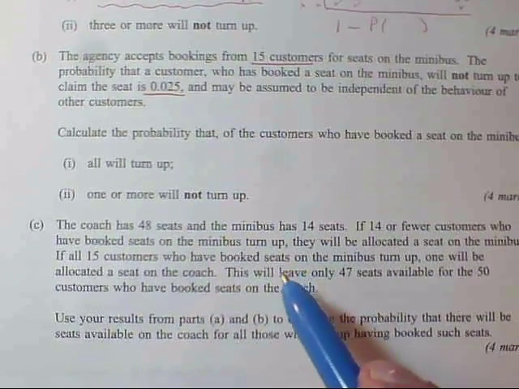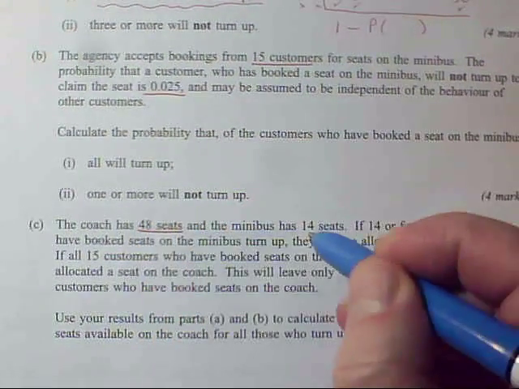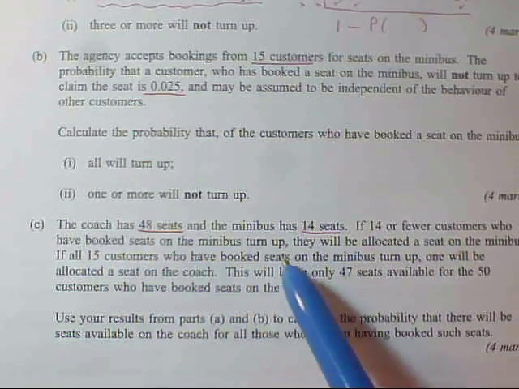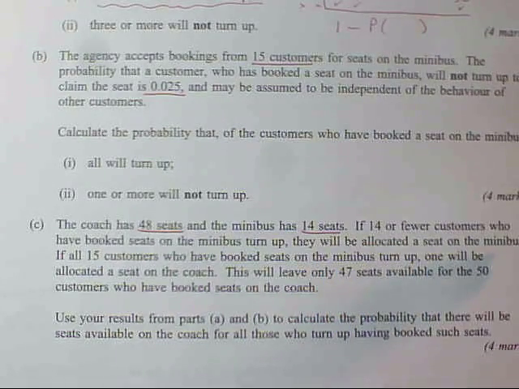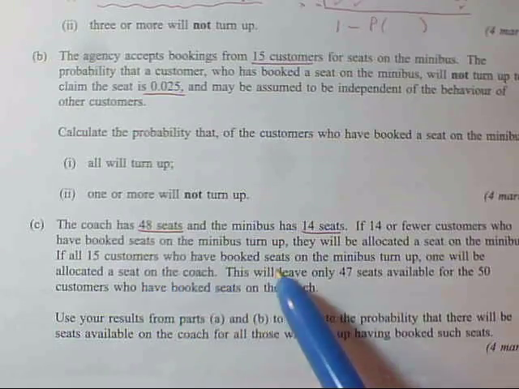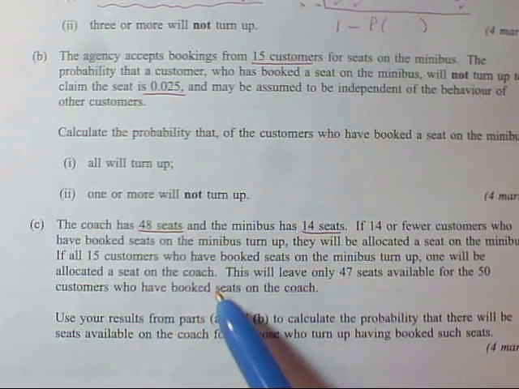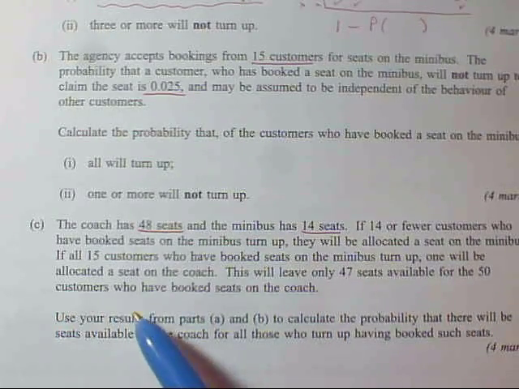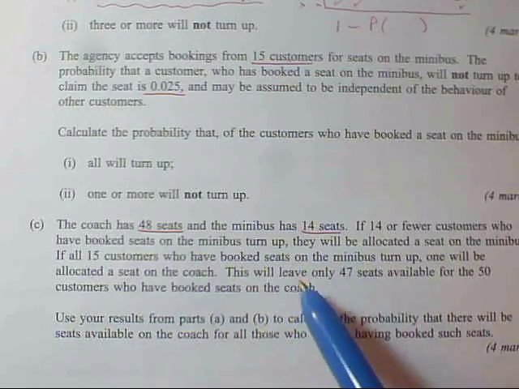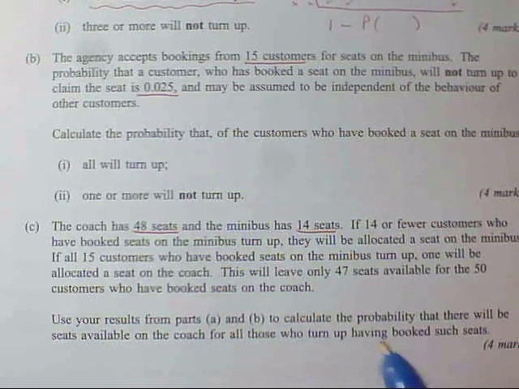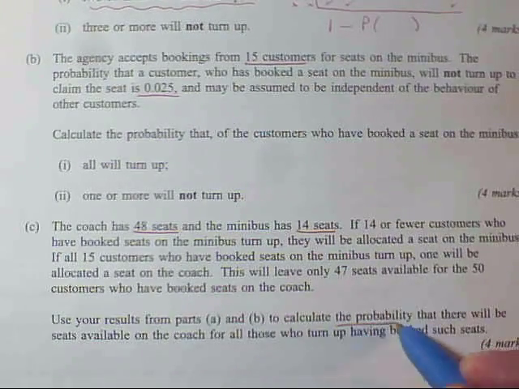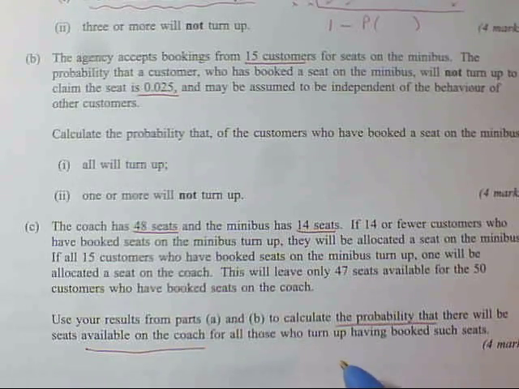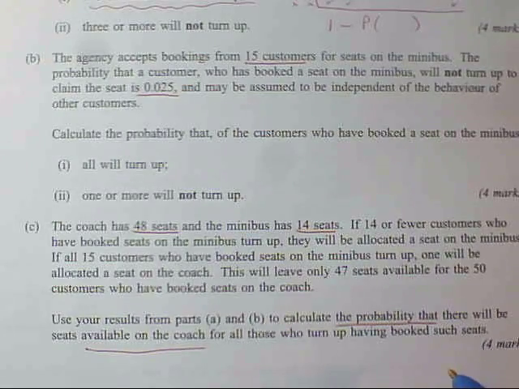And then finally, we've now got a number of seats, and we've got another number of seats, and if 14 or fewer customers who've booked seats on the minibus turn up, they will be allocated a seat on the minibus. If all 15 who have booked seats on the minibus turn up, 1 will be allocated a seat on the coach. This will leave only 47 seats available for the 50 customers who've booked seats on the coach. You might have to read this paragraph through a couple of times till you're really sure you know what that means. But we want to find the probability there will be seats available on the coach for all of those who turn up having booked such seats.